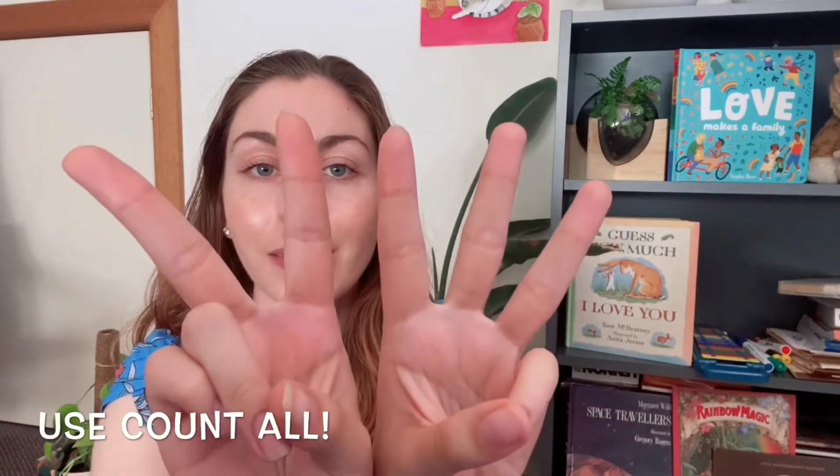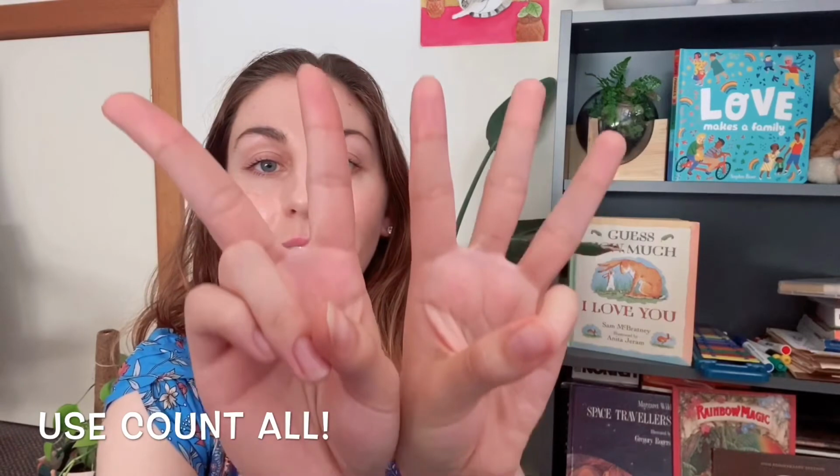So Teto had 3 and I had 2. We need to use addition to figure out how many altogether. So here's Teto's 3, here's my 2. Can you use count all now to figure out how many altogether? Can you count my fingers? 5. Good job. There were 5 loaves of bread all together.